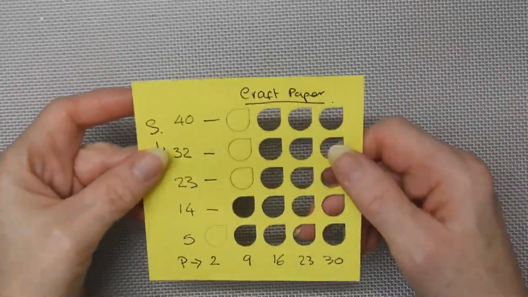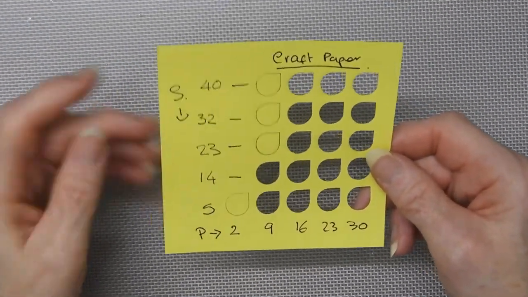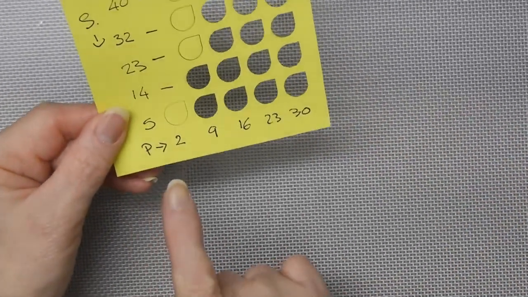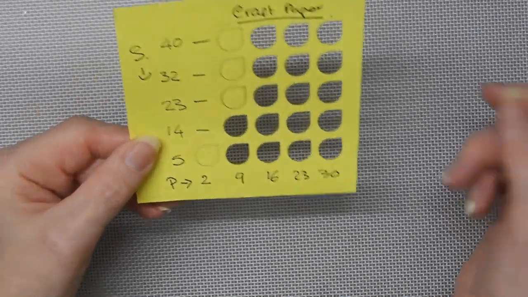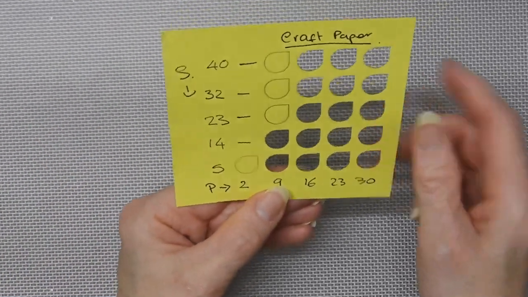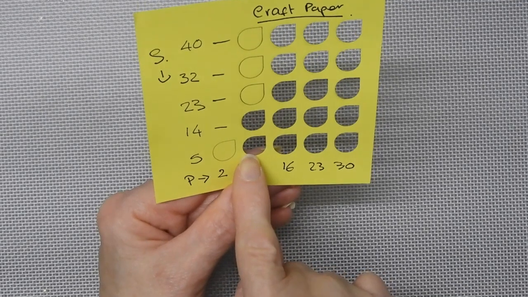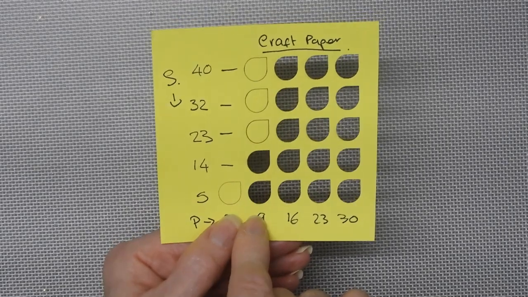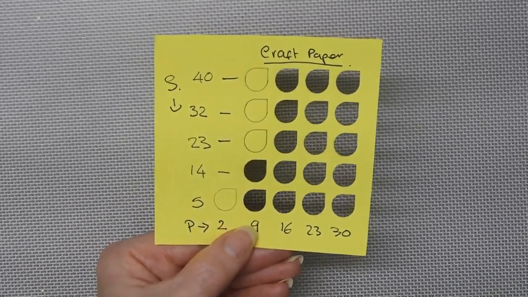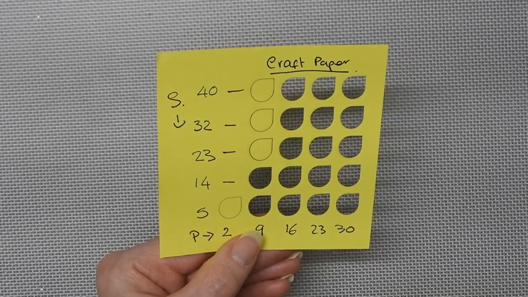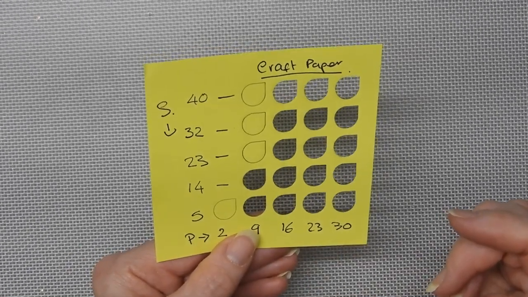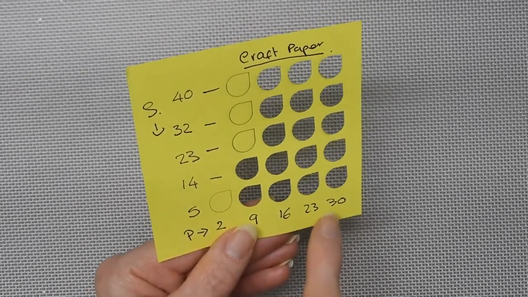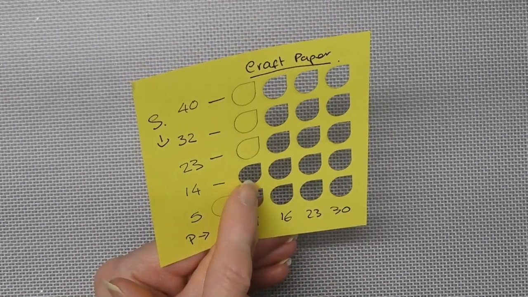So here's one I've done on craft paper, and as you can see, I went for speeds between 40 and 5 and a power between 2 and 30. And as you can see, on a power of 9 and a speed of 5, it cuts out perfectly. I could possibly have even taken the speed down lower. However, when you're dealing with paper, the faster you cut it, the better, as long as it's cutting through. So the fastest speed I've been able to cut this on these lower settings is 14.